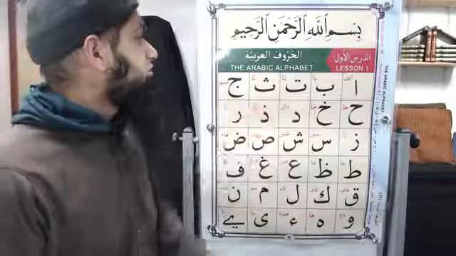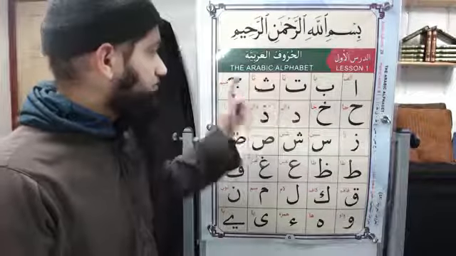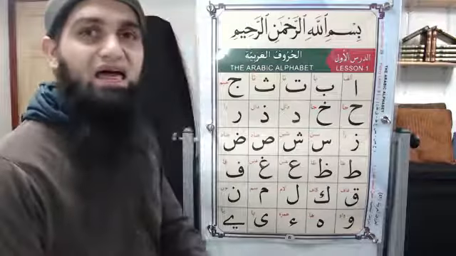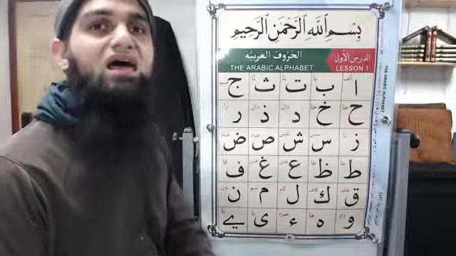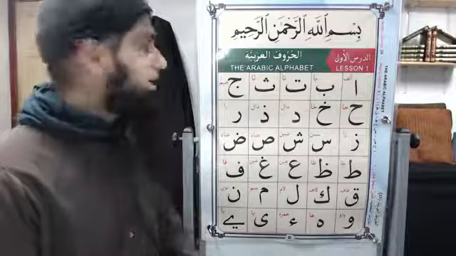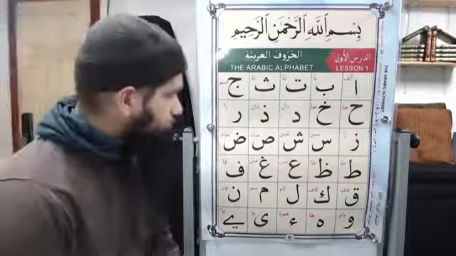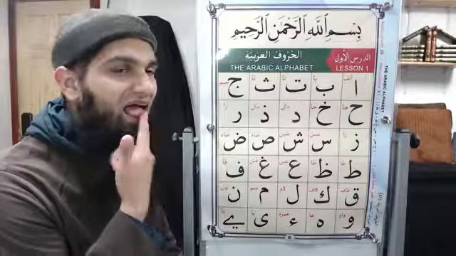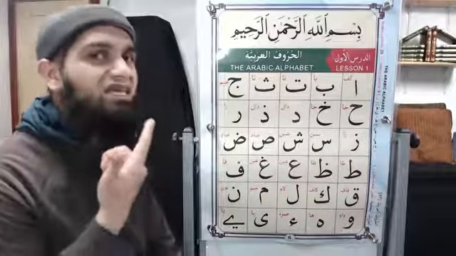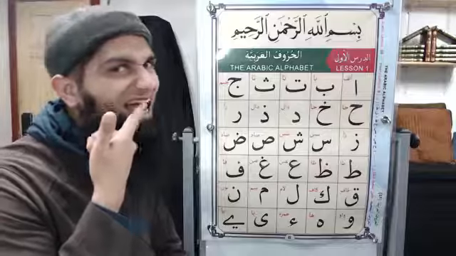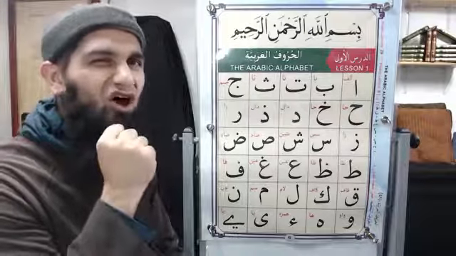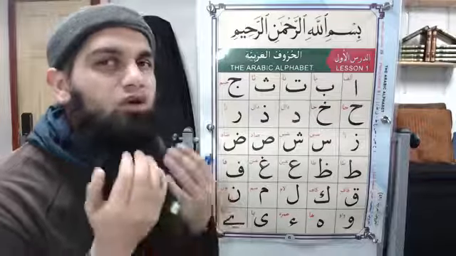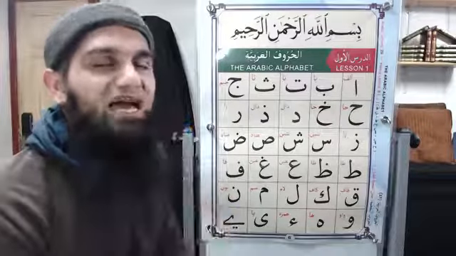The fourth letter has three dots on it and ends with alif. Tha, tha. Now this letter comes from the front flat part of the tongue against the edge of the upper teeth. Softly. Do not press it hard. Do not put pressure. Look, do not go like this. No. Very softly. Just contact.